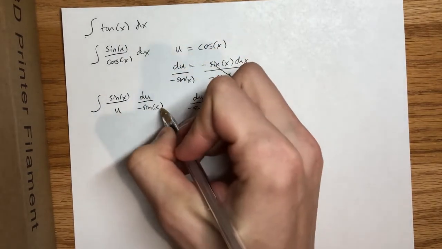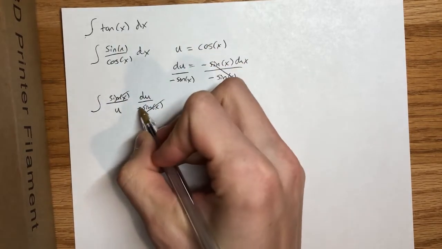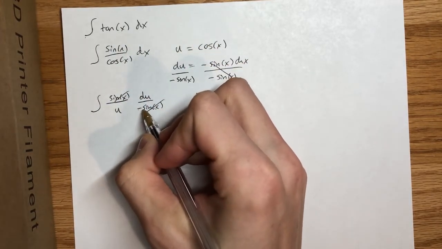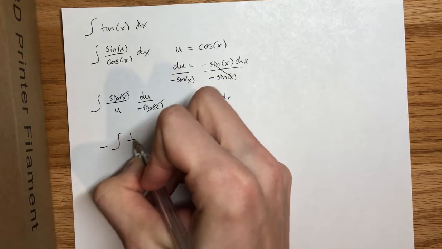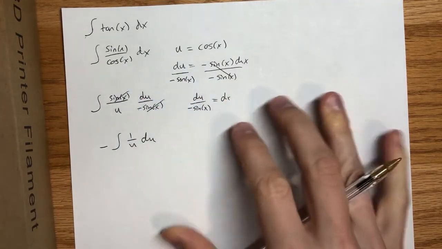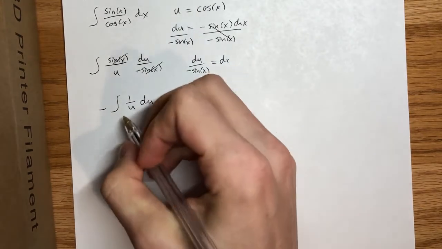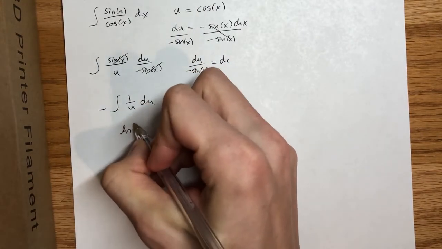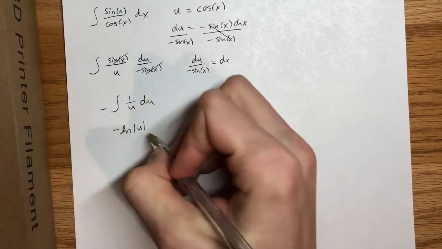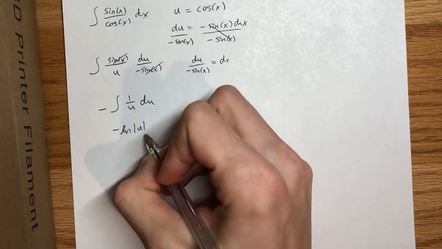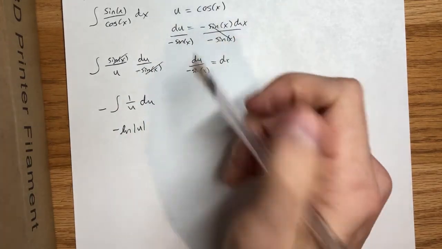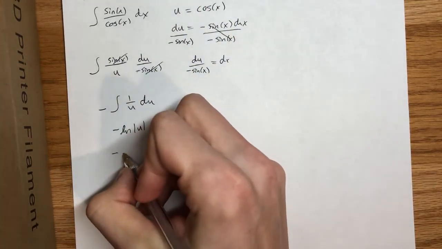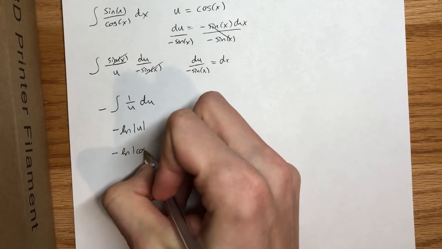And if we notice, the sine of x's will cancel, but I am still left with a negative. But any constant number I can pull out of an integral. So I'm going to pull the negative out, and I have the integral of 1 over u du. And the integral of 1 over u du is just natural log of u. Don't forget our negative sign, that'll just come down. And then once we're at this point, we can plug in what we had for u, which remember we said was cosine of x. So I have negative natural log of cosine of x.